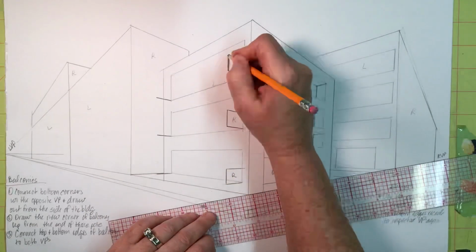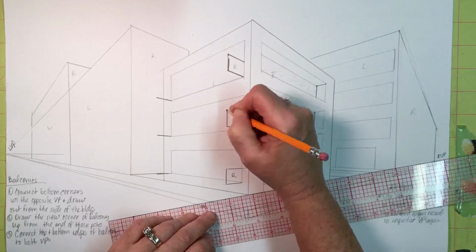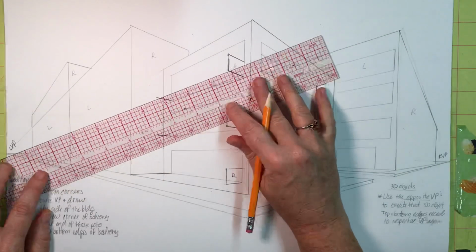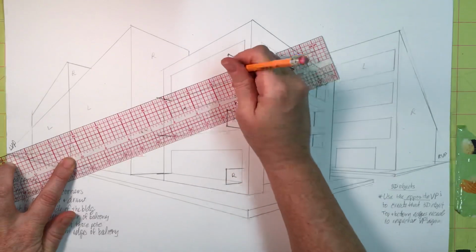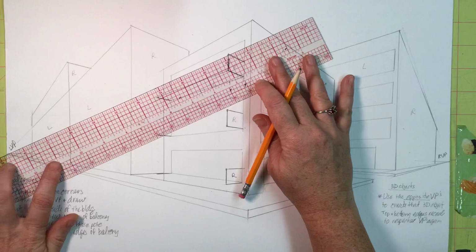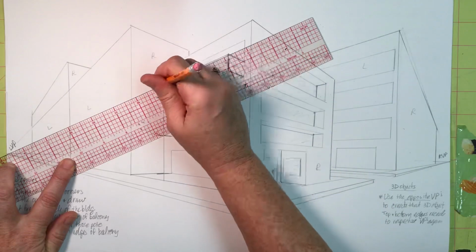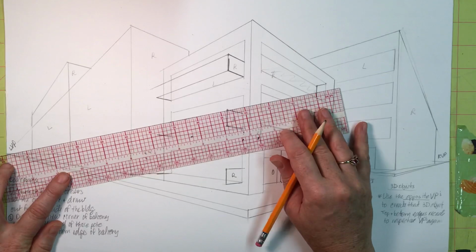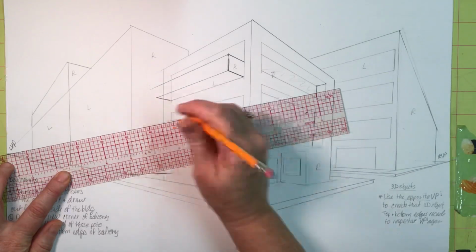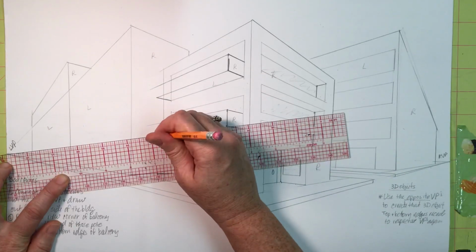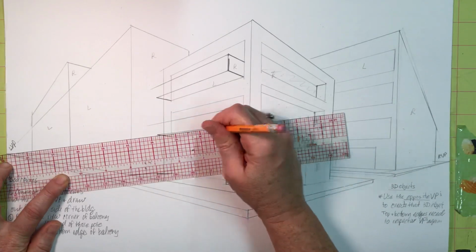All right, and now I'm going to go back and connect the top and bottom to the LVP for each one. Bottom left edge, top left edge. And draw it a little farther than you think it's probably going to go, because we can always erase that little extra line. But here's what this line tells us.